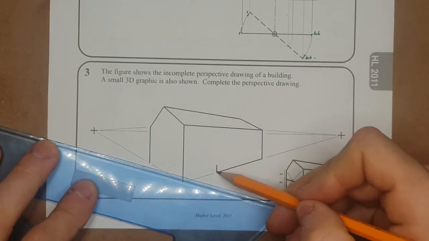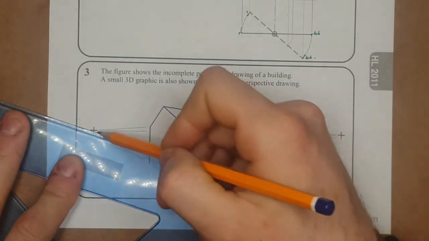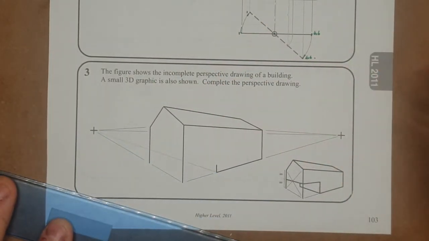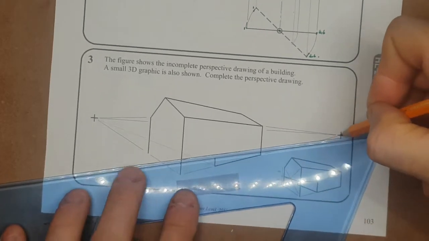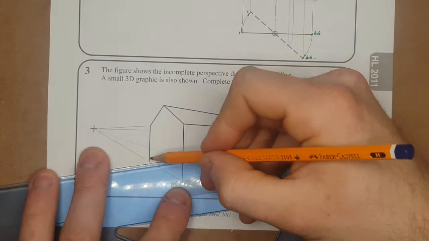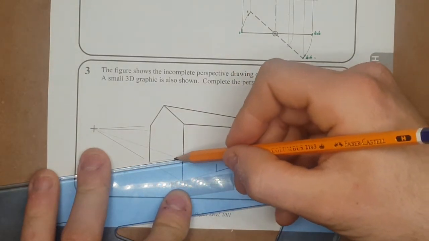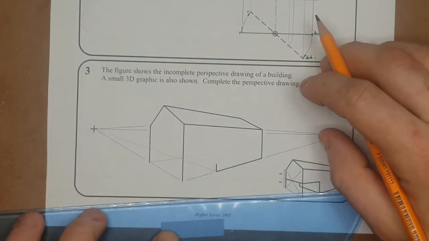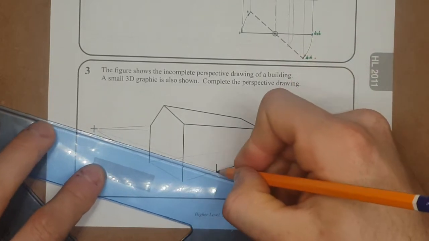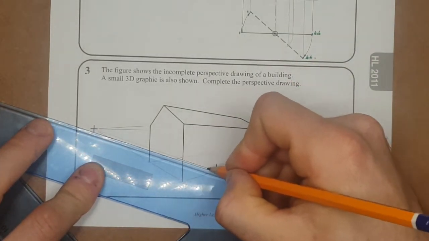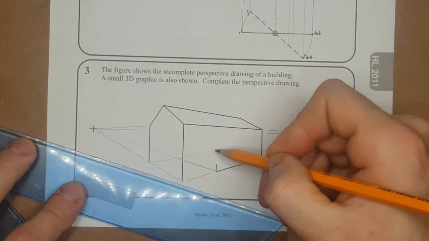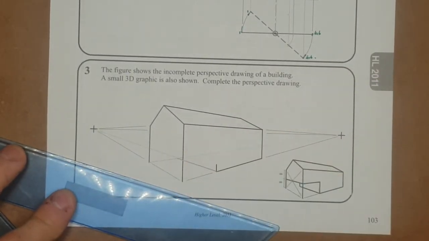To start, I'm just going to take the bottom line and project it. I don't know how far that goes just yet, so I'll do that in just a minute. To find the back point, it's the same width as the building. It's going to be based on this base point here, projected the opposite way. So I'll join what would be the front corner of the building back to across. So that gets me this bottom area here. I don't know yet how high it goes. I need to figure out this front face first off.